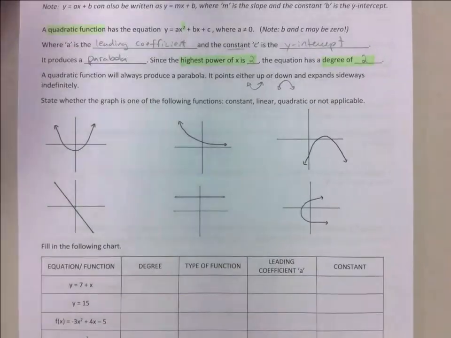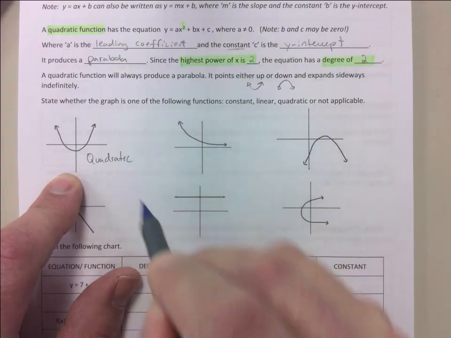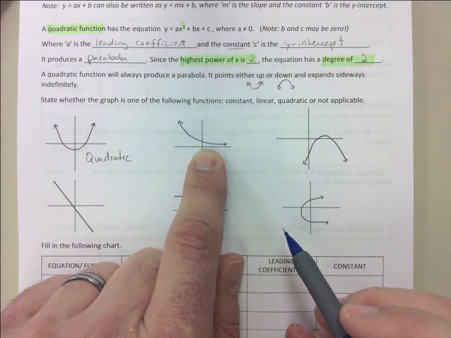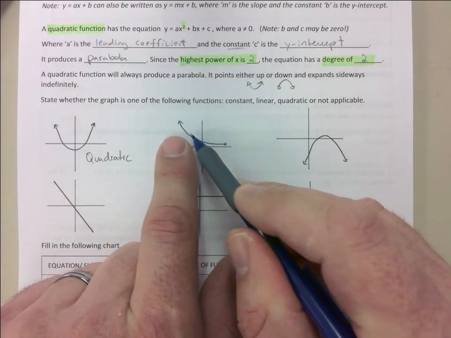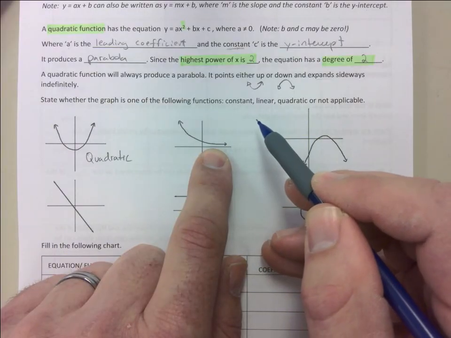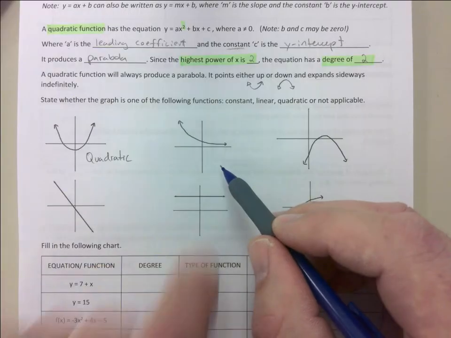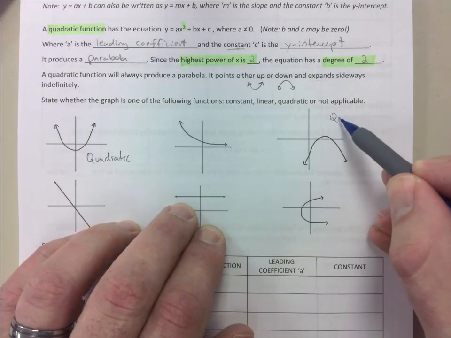So here are some examples. Just tell me which graph or which graphs in this selection would be considered a quadratic. Is this a quadratic? Yeah. Is this a quadratic? We actually don't know. For you to be able to say this is a quadratic, we need to see that this thing is going back up, but we don't know. So we would say at this point, not enough information. Is this a quadratic? The answer is yes.